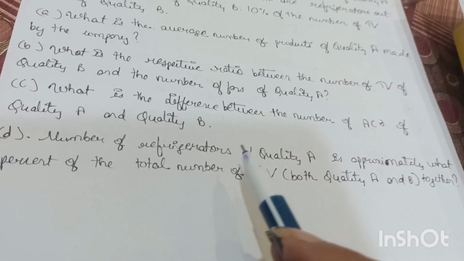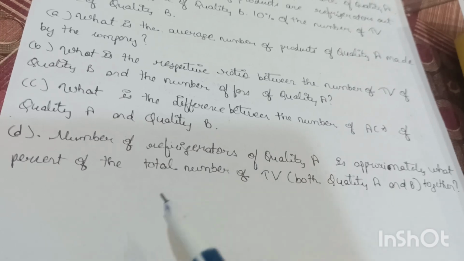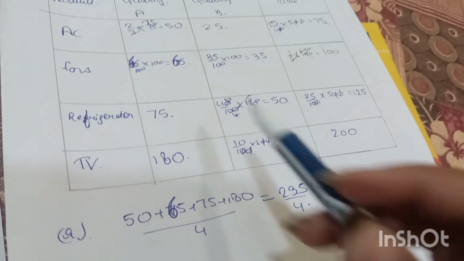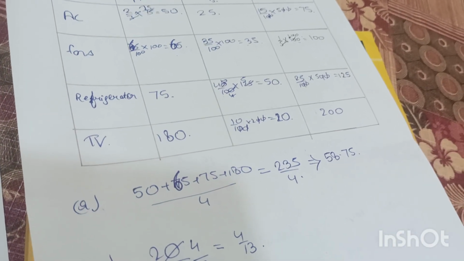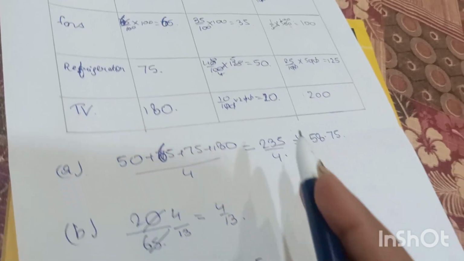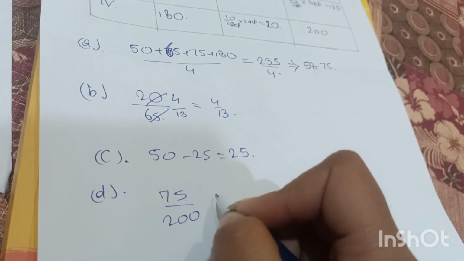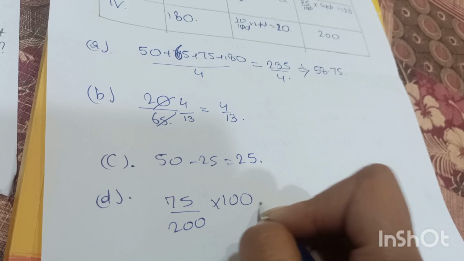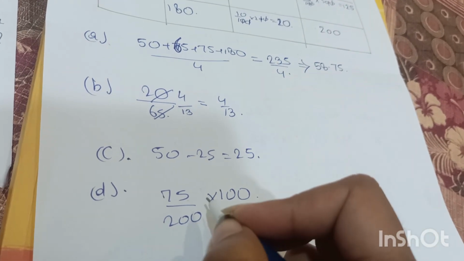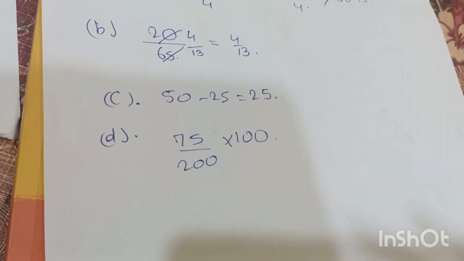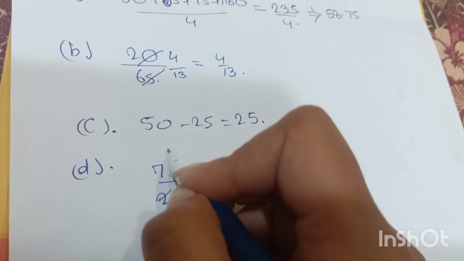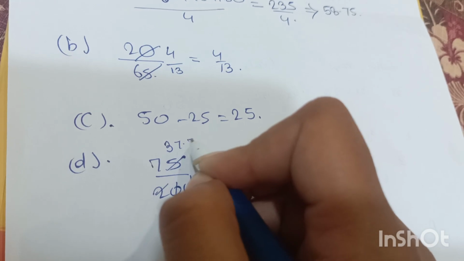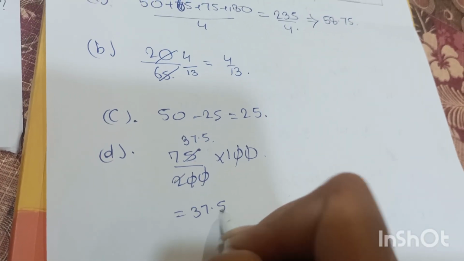Number of refrigerators of quality A is what percent of the total number of TV of both? So refrigerator of quality A is 75 and total TV is 200. So when you solve it out, you will get the value as 37.5%.